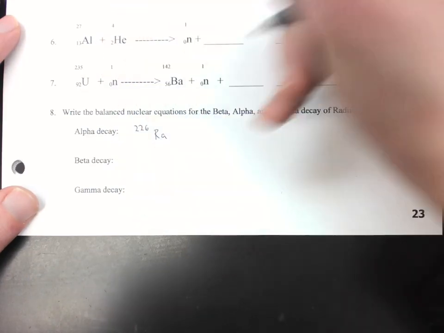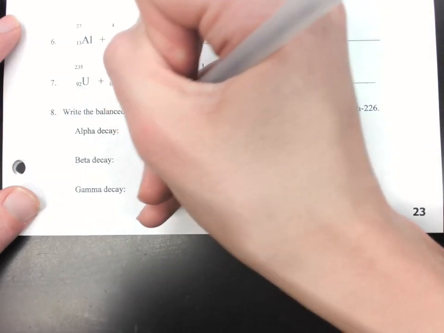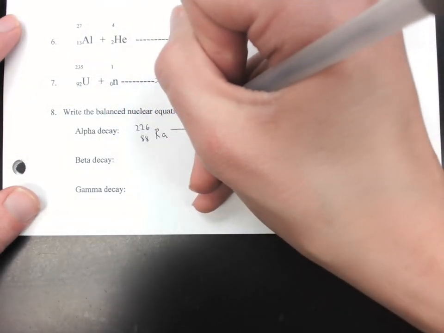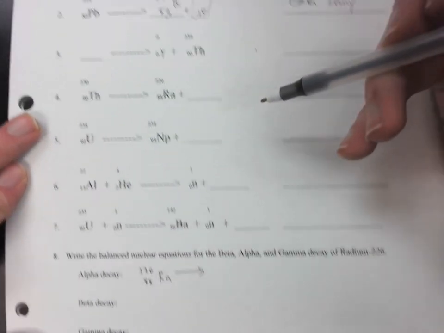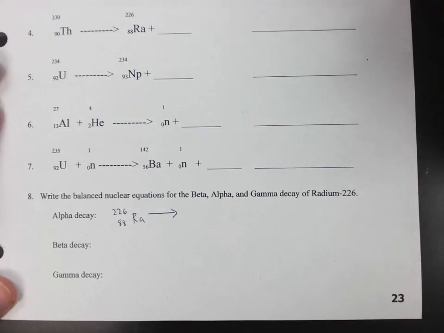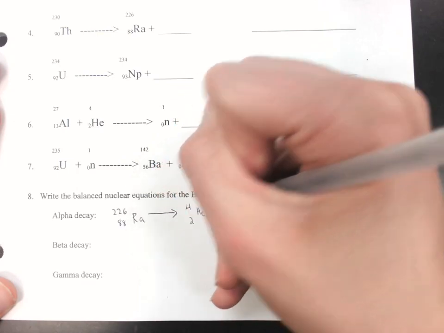Radium is Ra, the mass is 226, and Ra is element 88. Now if it's alpha decay, you take an alpha particle and it goes in the products. So I'd say 4 over 2 He.